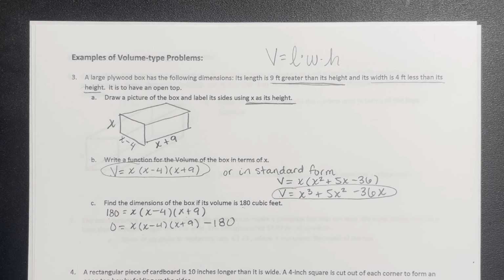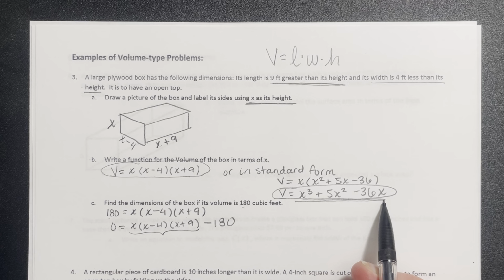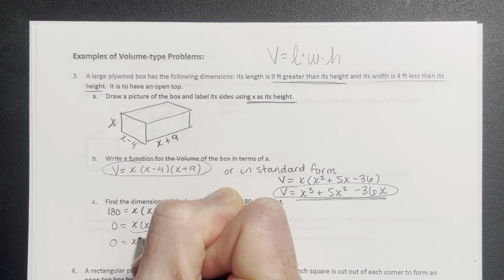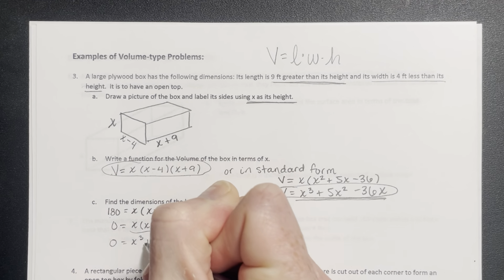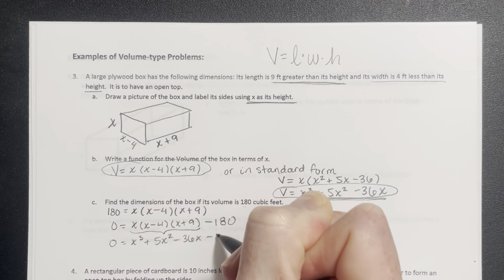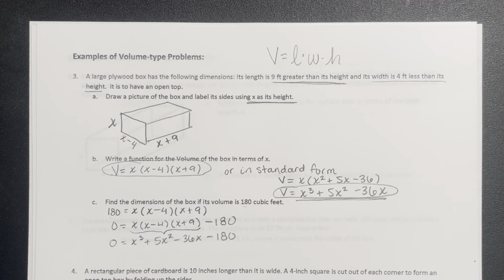What we would need to do is expand out the factored part. That factored form looked like this in standard form, x cubed plus 5x squared minus 36x. So if I had expanded that, I would have x cubed plus 5x squared minus 36x minus 180. Now that's an equation that we can solve.